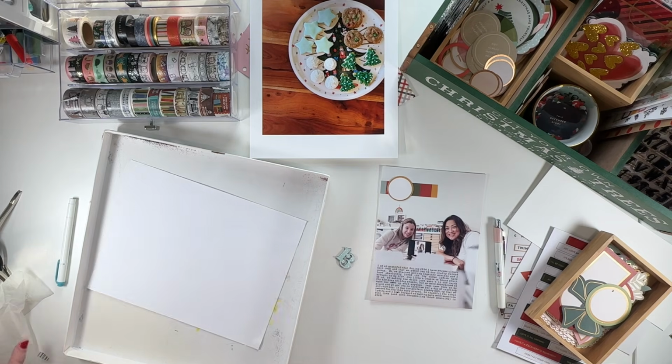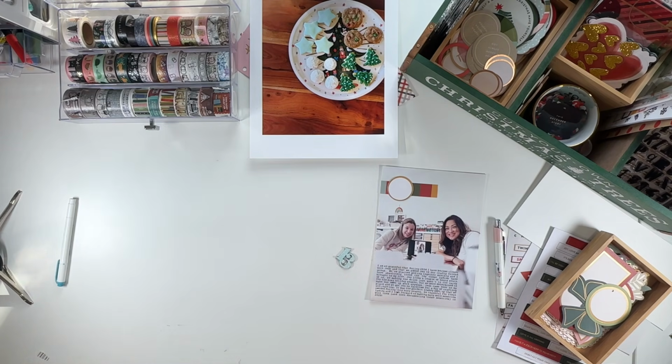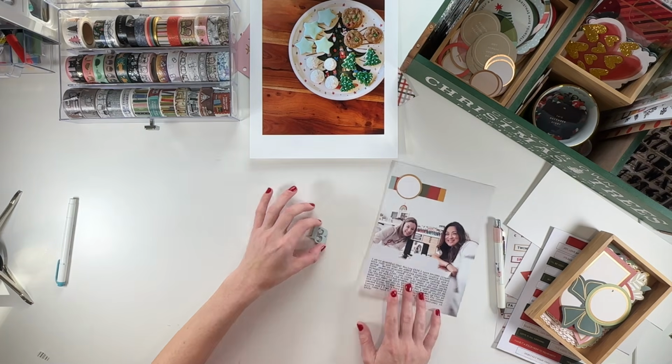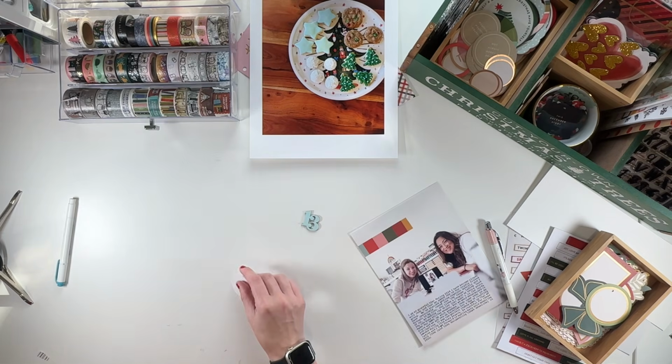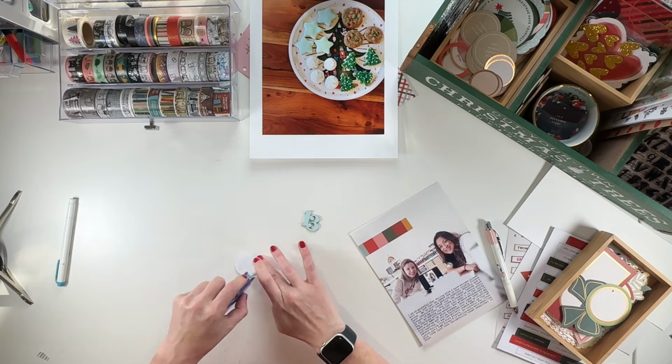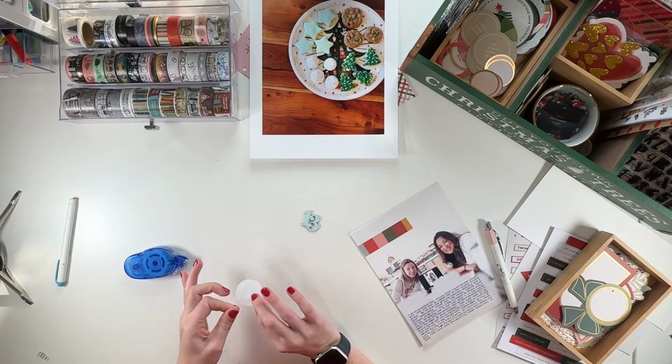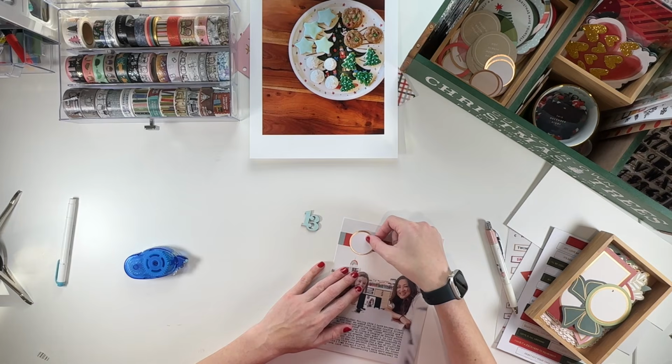It's still super simple, but just has a little bit of that extra detail with the heat embossed 13, which I think came out really cute. I'm going to use some rolling adhesive to adhere this circle down on top of the washi tape. And then I'm going to adhere the 13 on there.